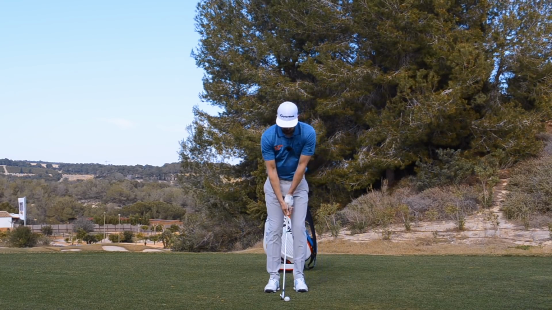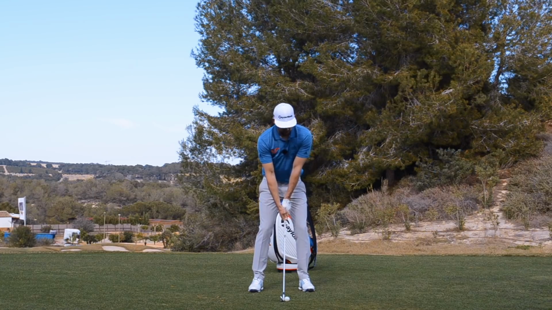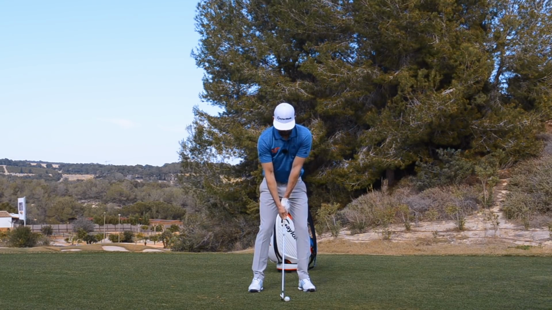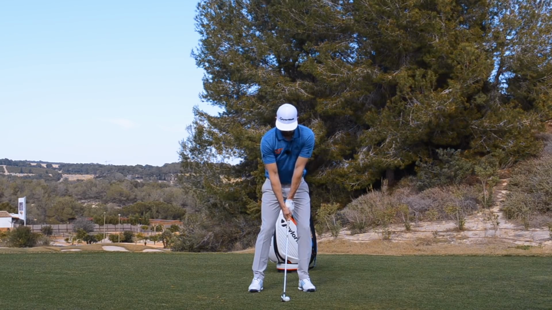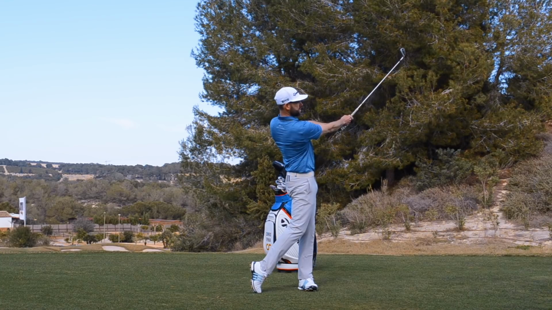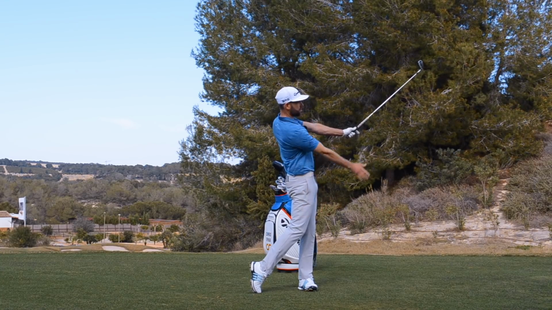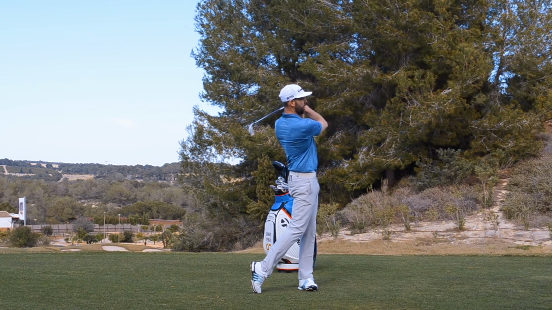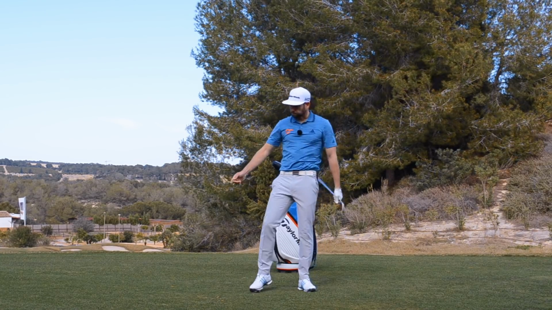Let's go ahead and hit a real short one. So this ball won't really go much more than about 20 or 30 yards. We're going to try and get that nice extended follow through position and strike the ground just after the ball. That's exactly what I was looking for. Nice contact with the ground, extension, rotation, arm structure. I could just let the arms fold up to the end.